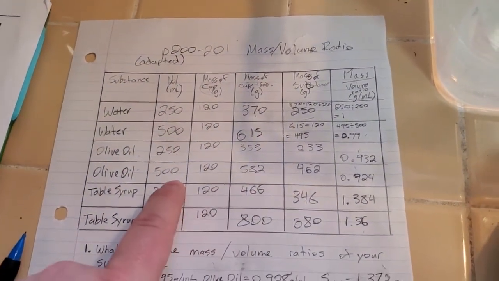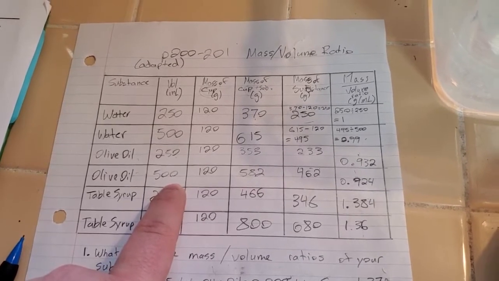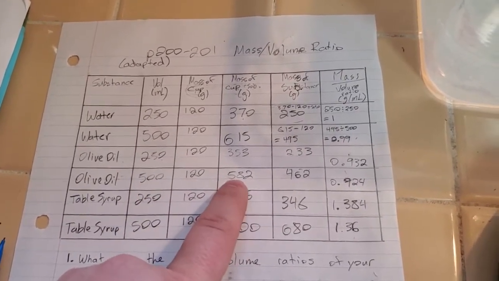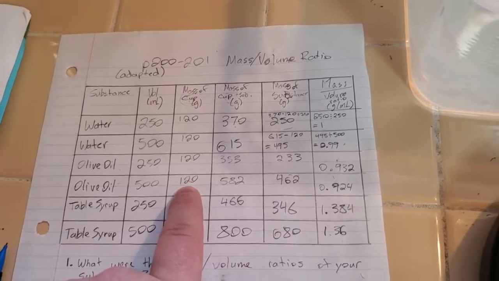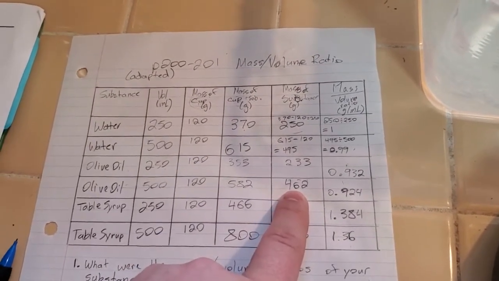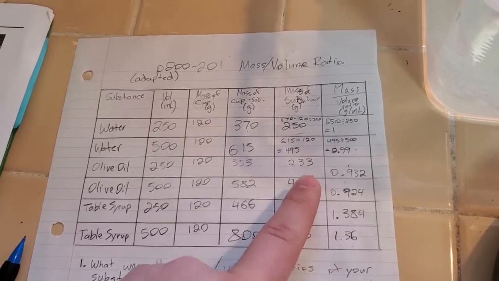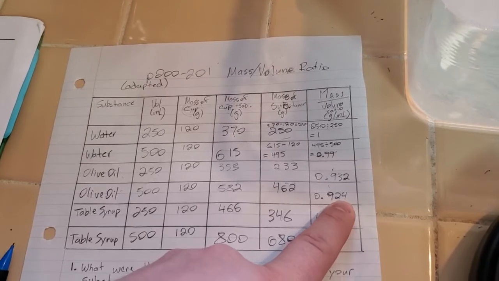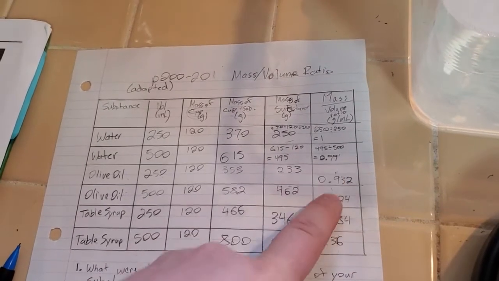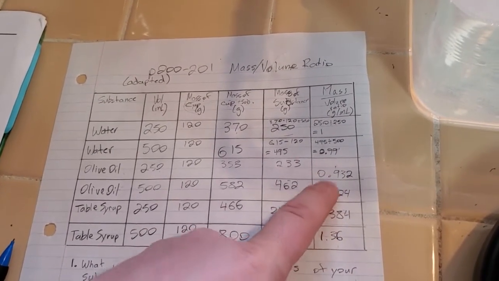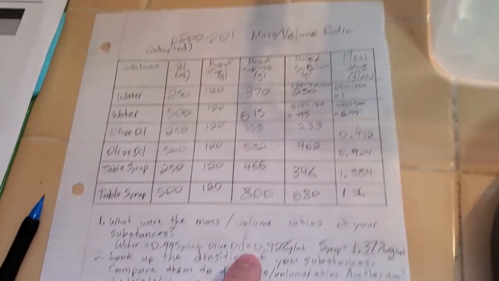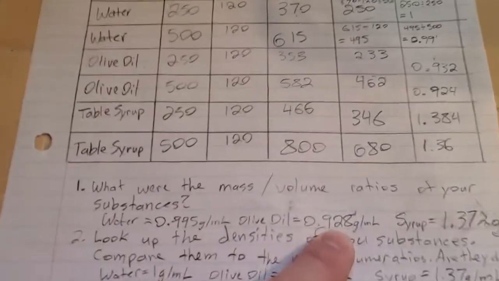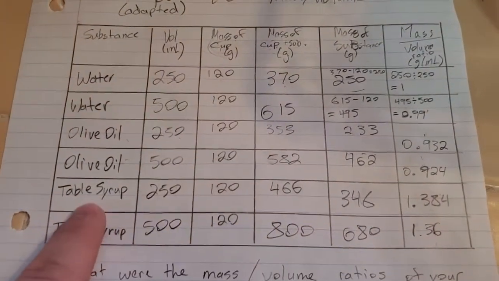I did it again with 500 milliliters of olive oil, and I ended up measuring the mass with my scale, 582, subtract that 120, which is 462. 462 divided by 500 was 0.924. Okay, so to find the average of these, I'm going to add them together and divide by 2, and I found the average, the mean, was 0.928 grams per milliliter. And then I chose table syrup.